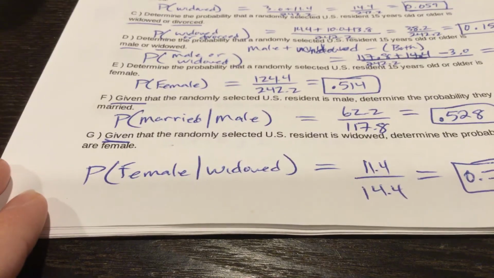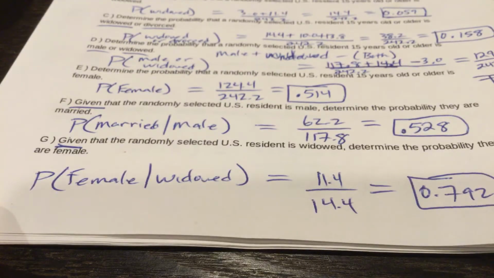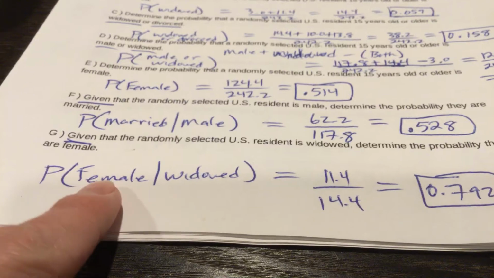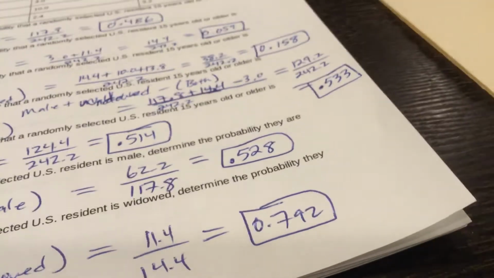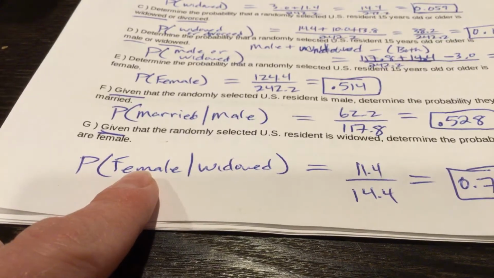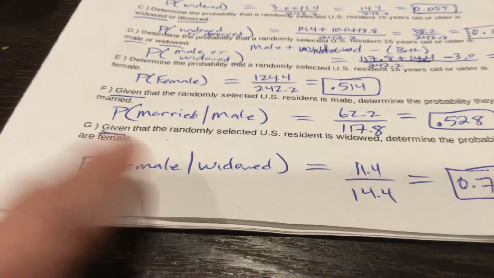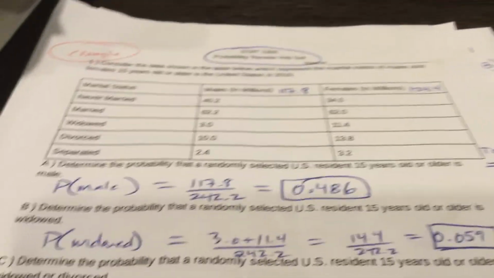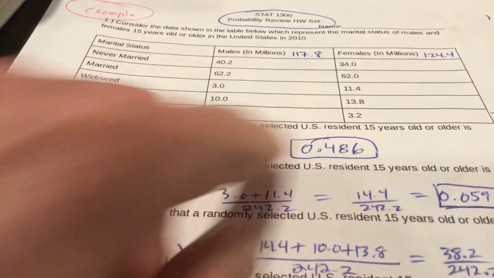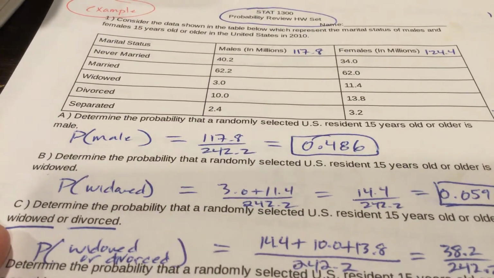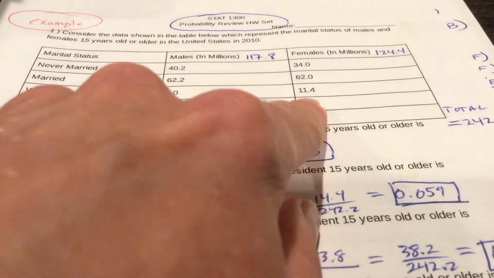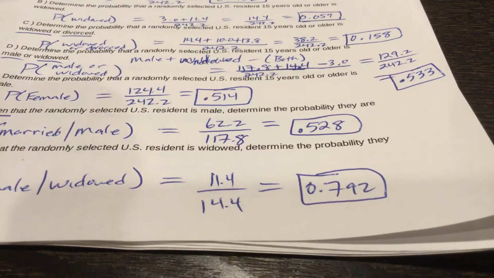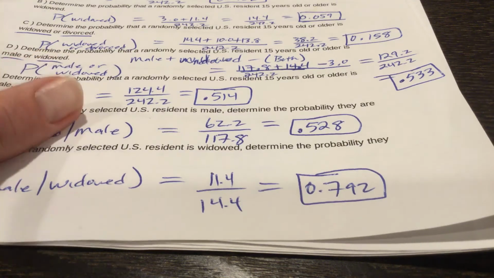Given that the randomly selected resident is widowed, given that they're widowed, widowed would be the denominator. What's the probability they are female? Determine the probability they are female. So what's the probability they're female given that they're widowed? So widowed is the denominator. There are that plus that, 14.4 million widowed individuals, and 11.4 of them are female. All right. That would be your probability.